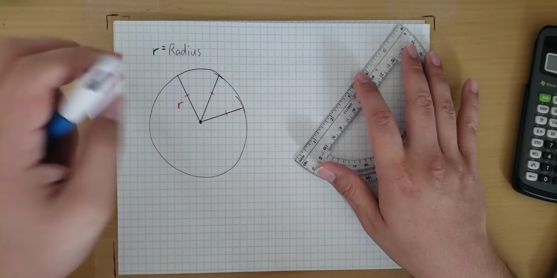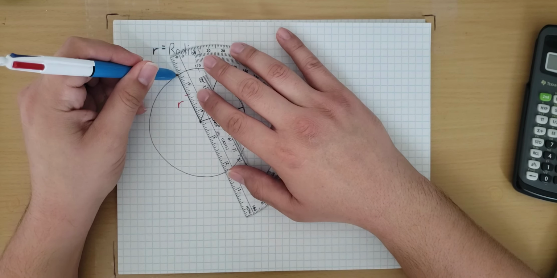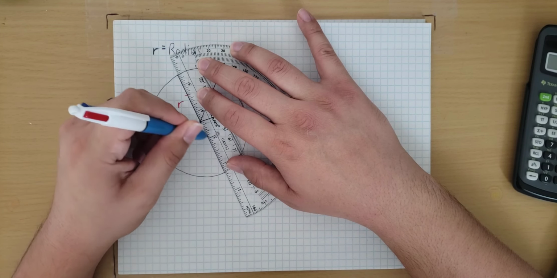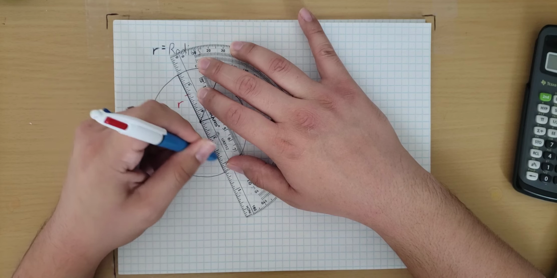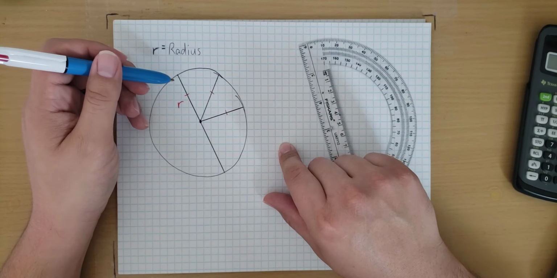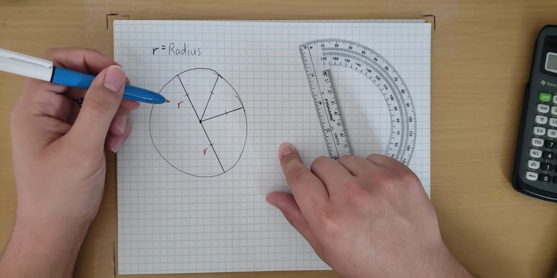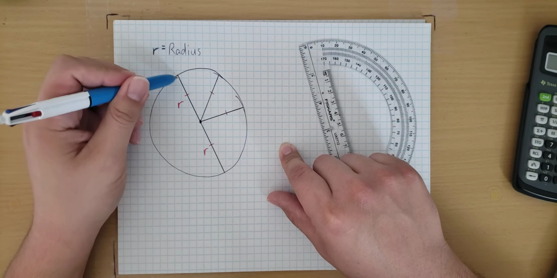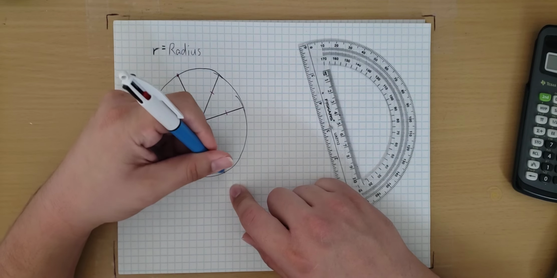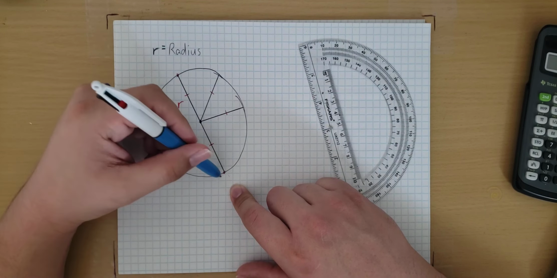Now, if we take the radius and we extend it from one end of the circle to the other end of the circle, passing through the center, we end up with 2 radii. So again, when we make the segment that connects 2 points on the circle and it passes through the center, that is called a diameter.